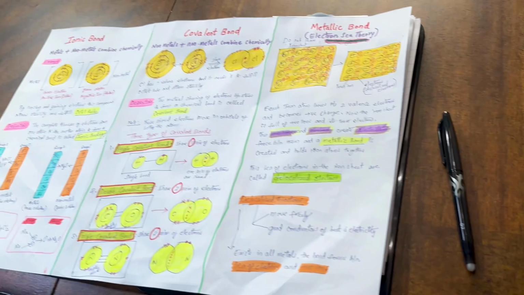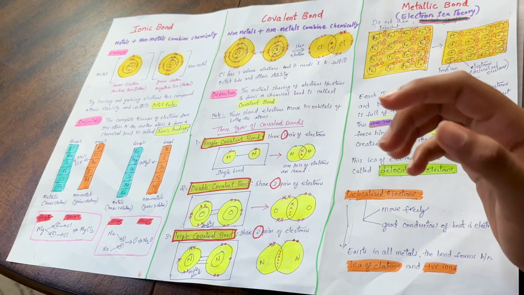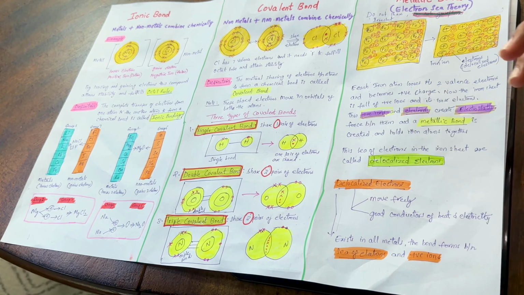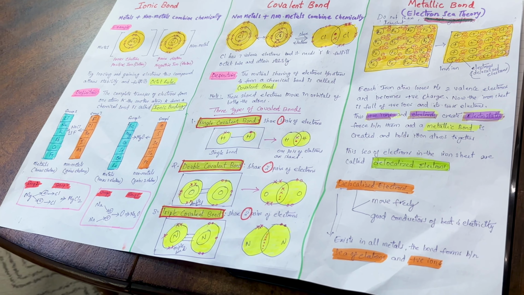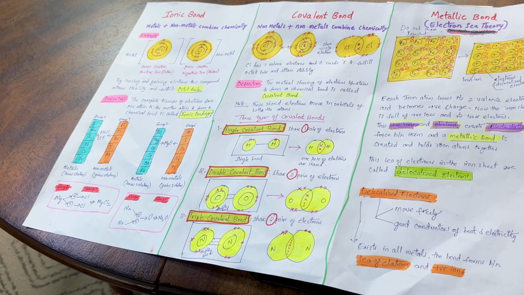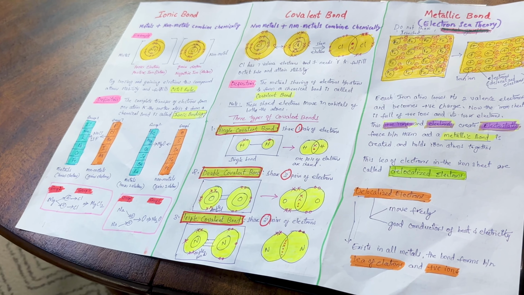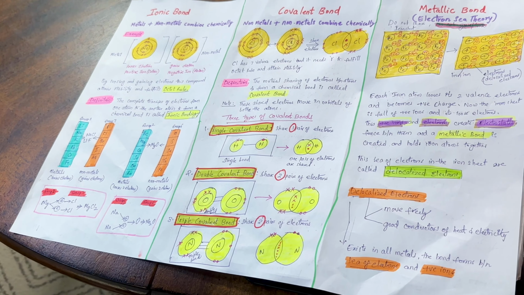And then finally, we have metallic bonding, which happens when the element loses its outermost electrons in its outermost shell, and that creates a sea of electrons or delocalized electrons. And then basically there's an electrostatic force happening between the positively charged cations, or the elements that gave up their electrons, and the negatively charged electrons.